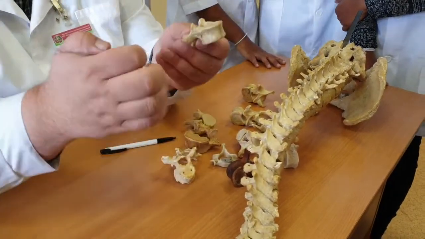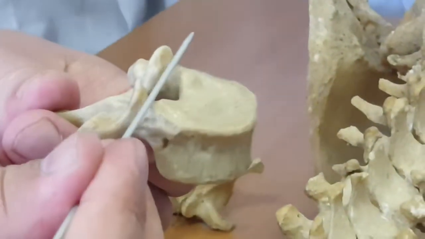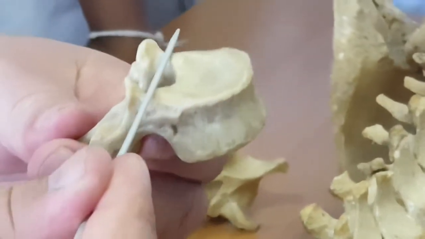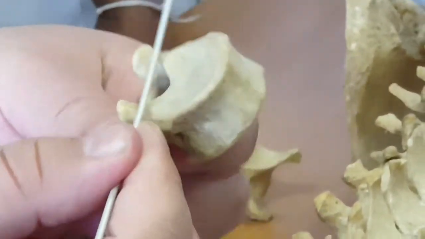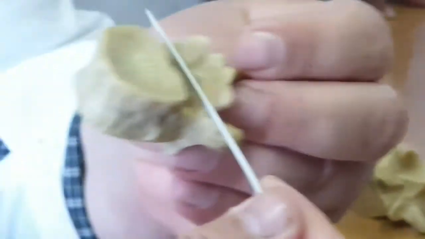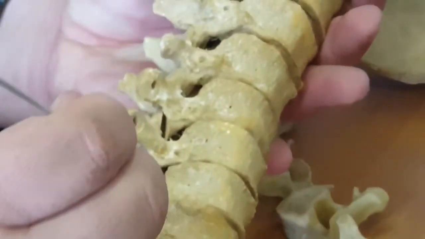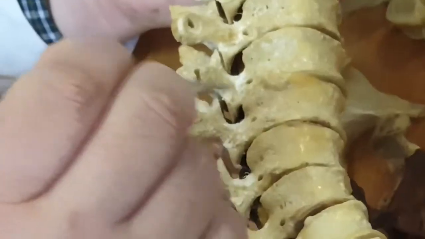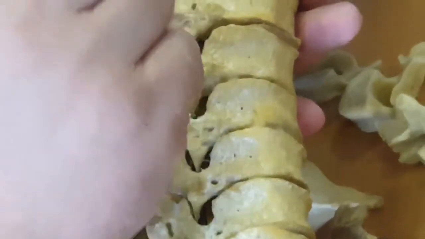In front of superior articular processes, we have superior notch, incisura vertebralis superior, and deeper inferior notch, incisura vertebralis inferior. And in whole vertebral column, when these notches join together, superior and inferior, they make intervertebral foramen, foramina intervertebralia.